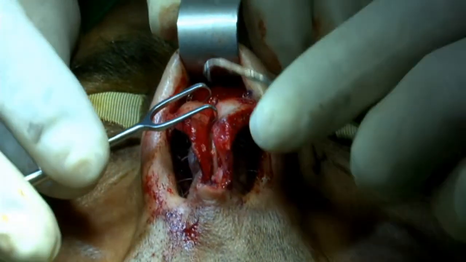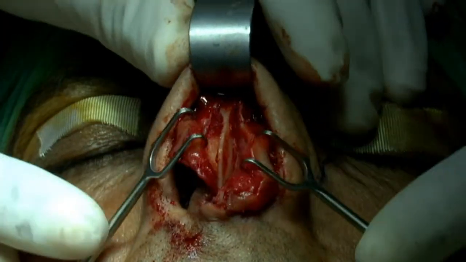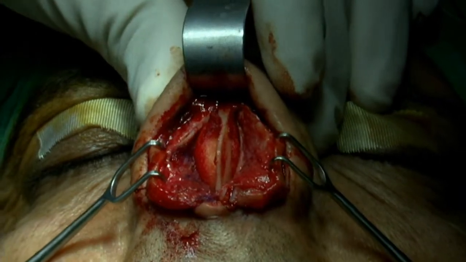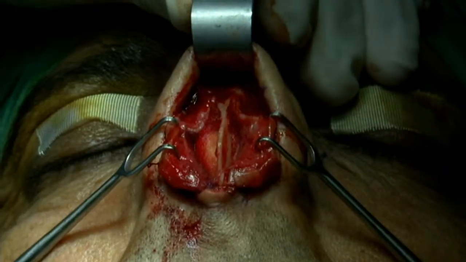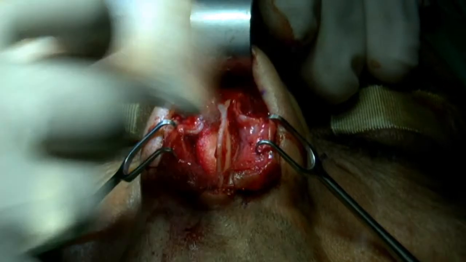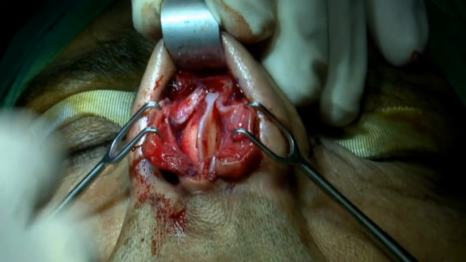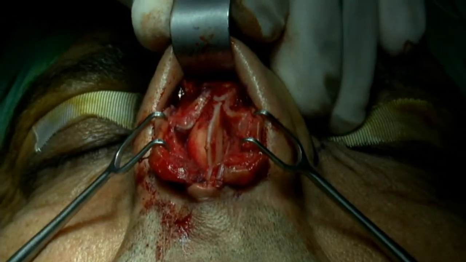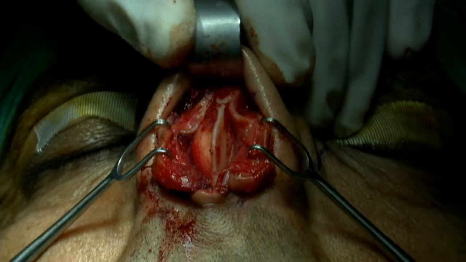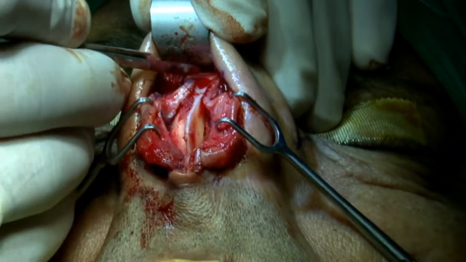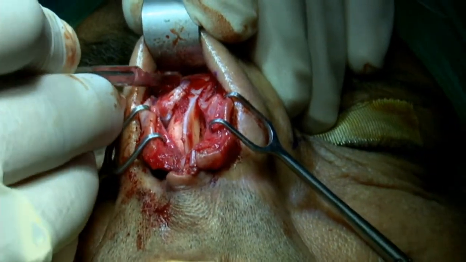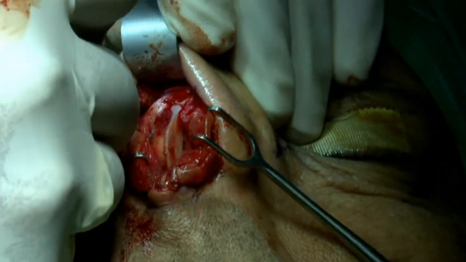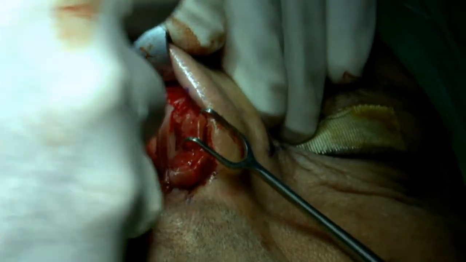Either you can rasp the bump, or you can rasp by the powered instrument also. Because you have a big bump, we use the powered instrument. Before the rasping, we go subperiosteally. For the subperiosteal, you make an incision with the back end of the knife like this on either side.